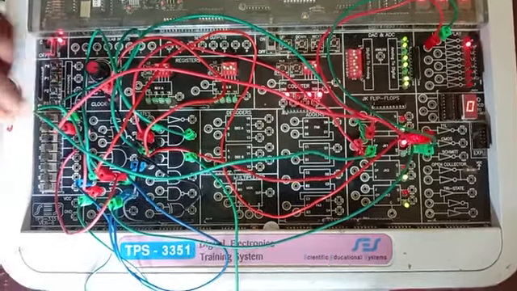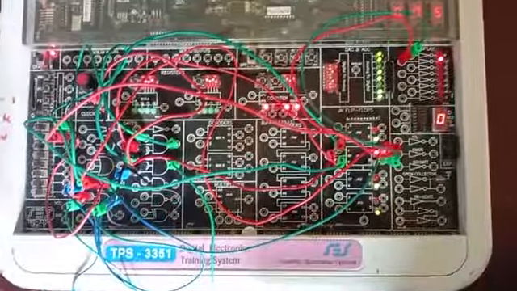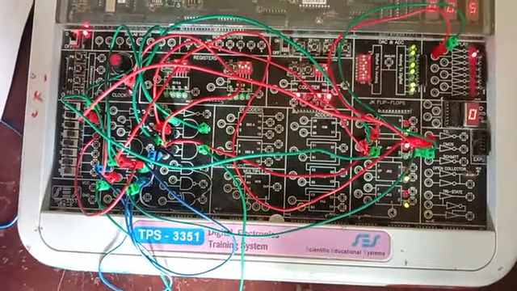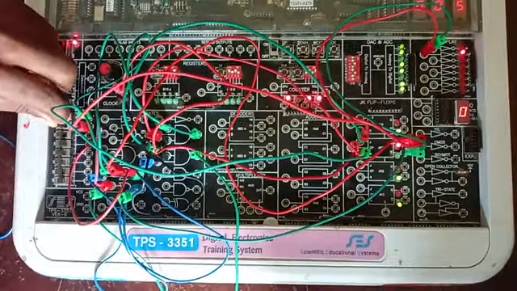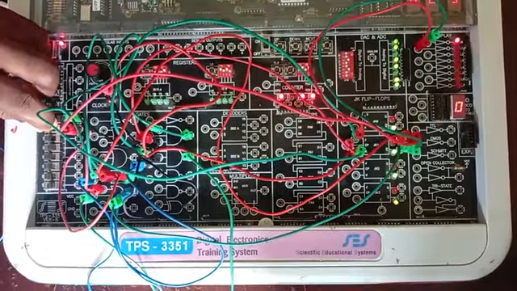Then 1, 0. It's interchanging. You can see what is happening there. When you put it back, it will give you 1, 0. Okay, let's see what will happen. When I turn it on, what you have is 0, 1.